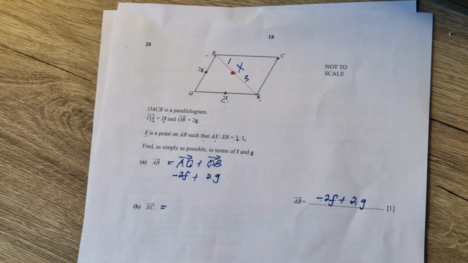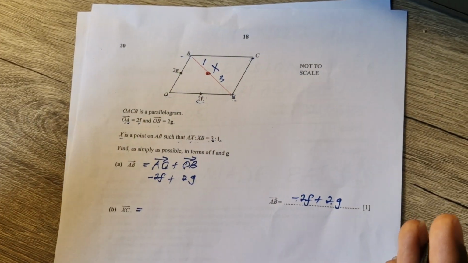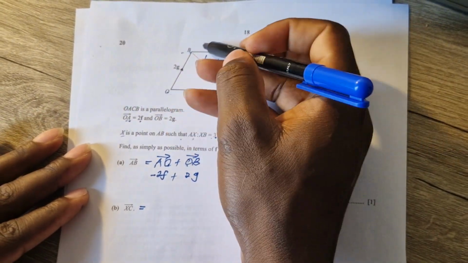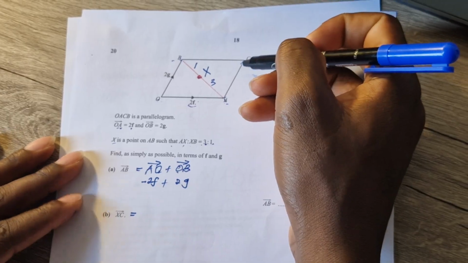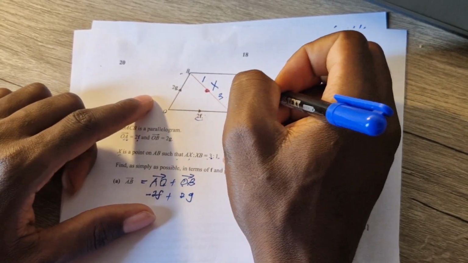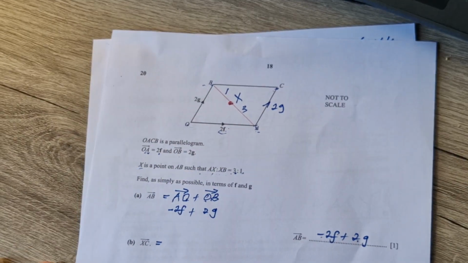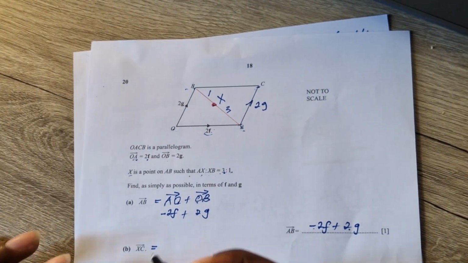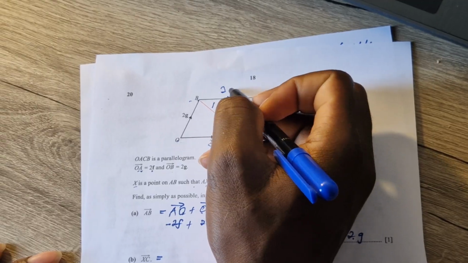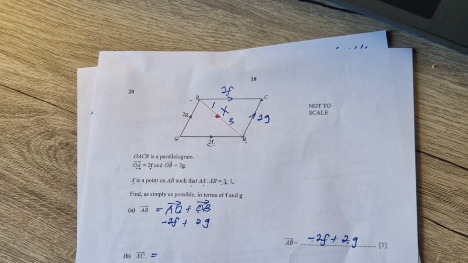In a parallelogram, we know the opposite sides are equal. So this side is equal to this side. It means this side is also 2G. Then this one is also 2F because it's a parallelogram.